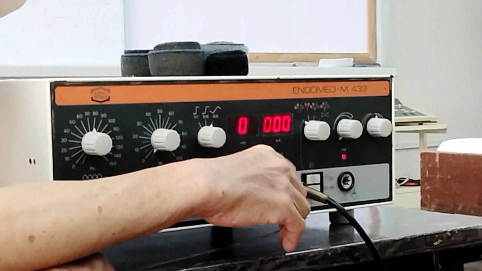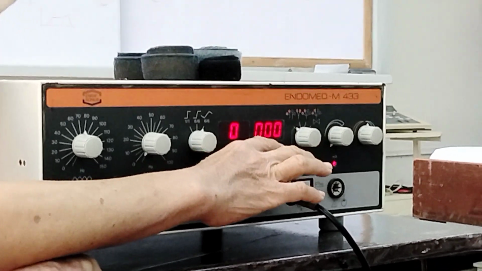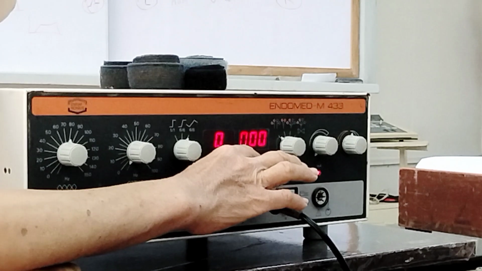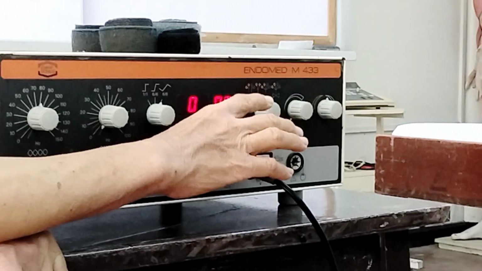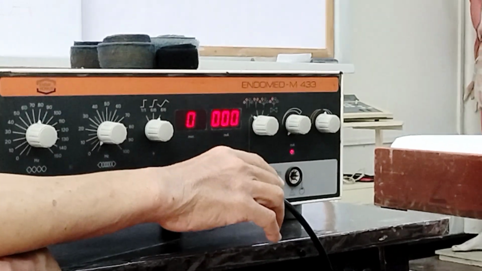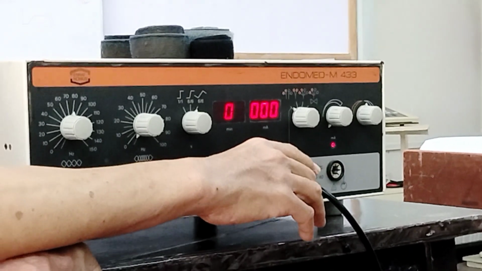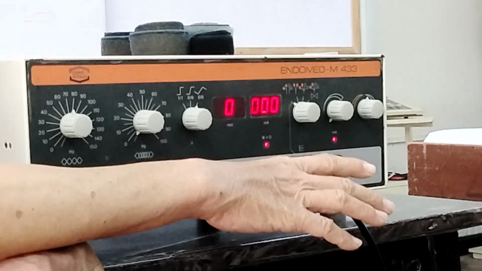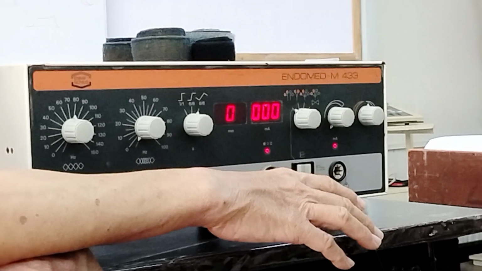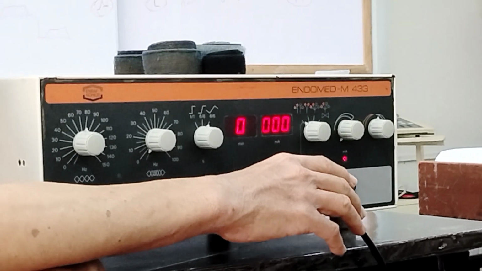Okay, next here, this is the digital display for the intensity in terms of milliampere. With regards to the intensity, for pain relief, enough na intensity if ever the patient can just feel only the current and no more the pain. That's the basis there. How would you know na enough na siya?